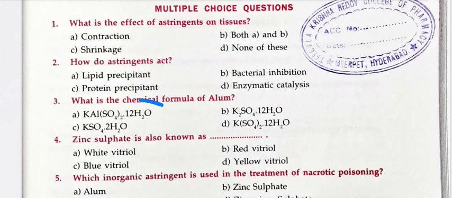So what is the chemical formula for alum? Here you can write potash alum. It is KAl(SO4)2 with 12 molecules of water.